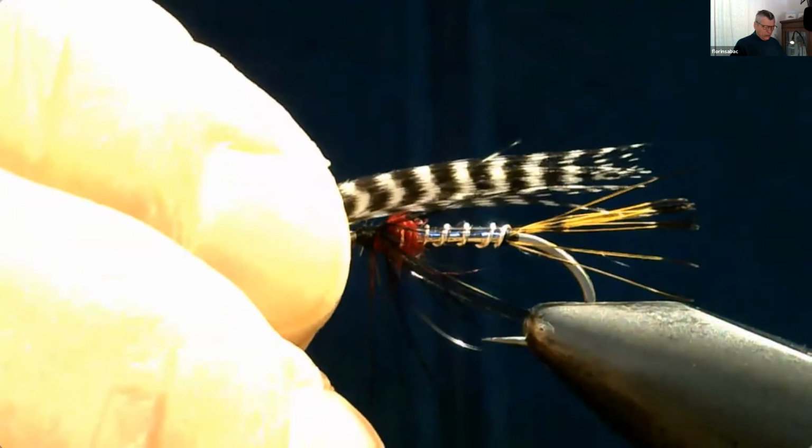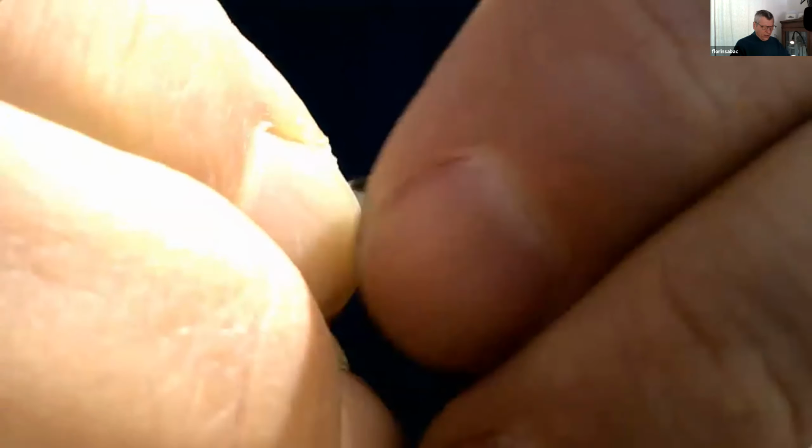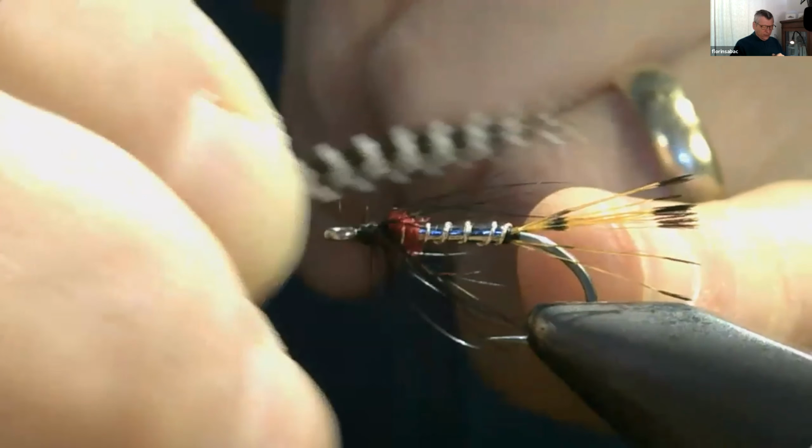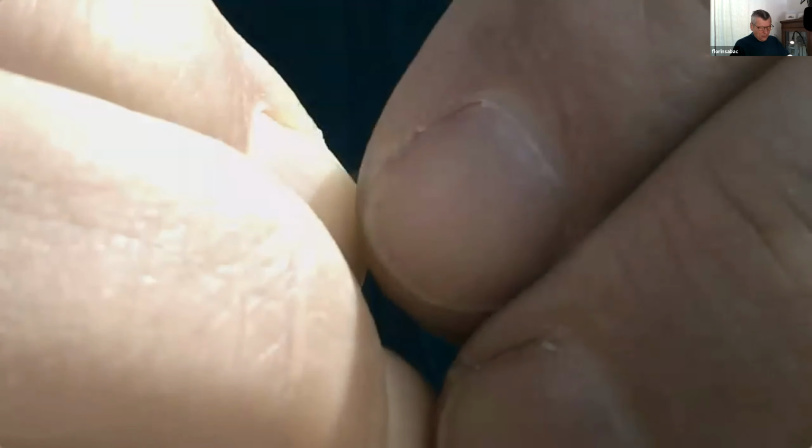And then I measure to about the point where this is reaching halfway along the tail. So I don't want it all the way to the tip of the tails, but a little shorter. And move it to my left hand and try to pinch now. So pinch the thread between, whoops, I don't like what I see.